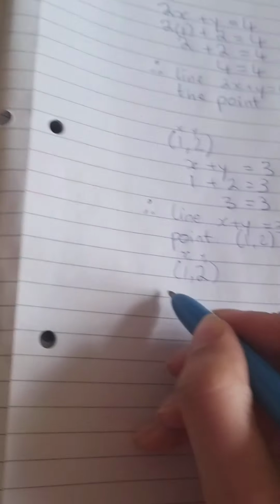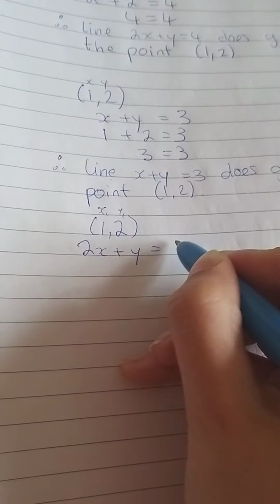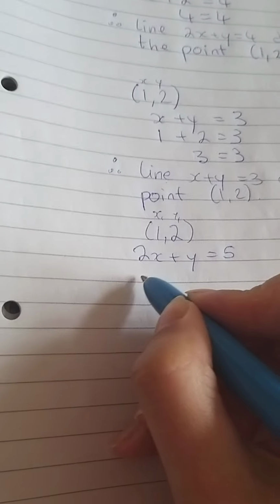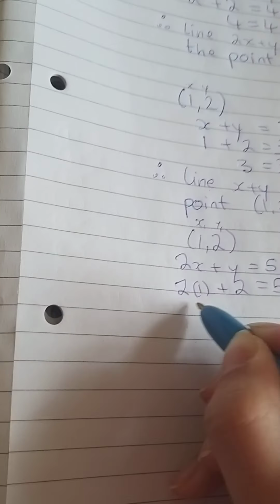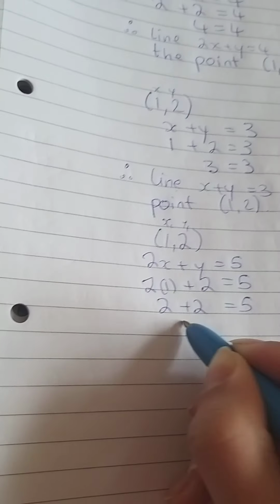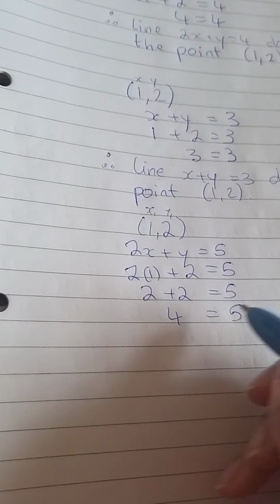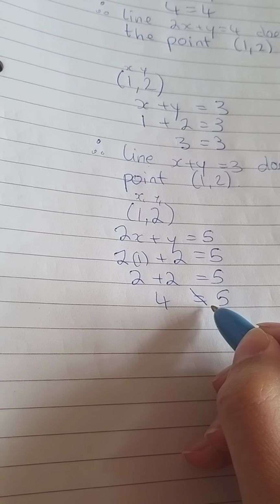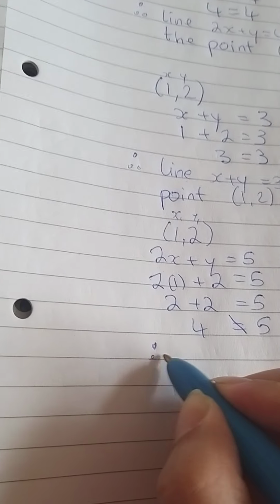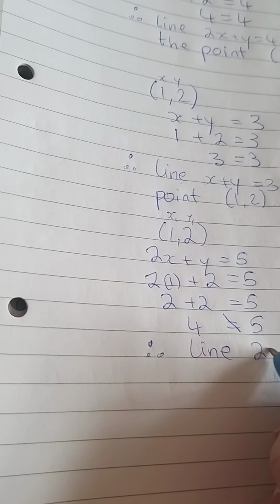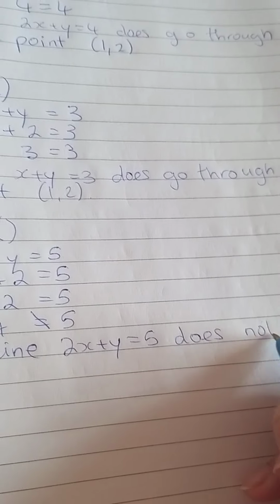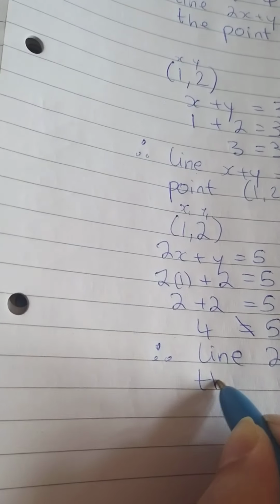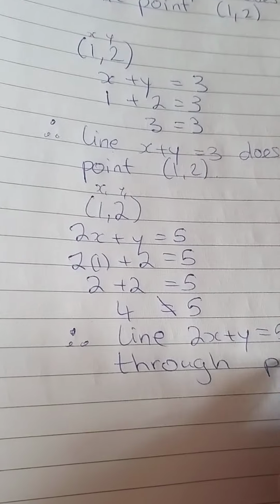Okay, actually I'll just do one more. The next one then is 1, 2, x1, y1, and the line that we're dealing with this time is 2x plus y is equal to 5. Let's sub in the point. So we'll have 2 times 1 plus 2 is equal to 5. That's 2 plus 2 is equal to 5. 4 is equal to 5. So we know 4 isn't equal to 5, so that means 4 does not equal 5. Therefore, line 2x plus y equals 5 does not go through point 1, 2.